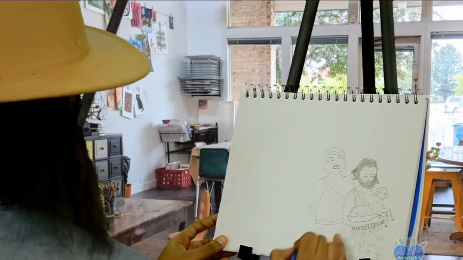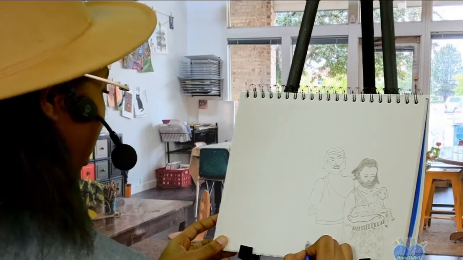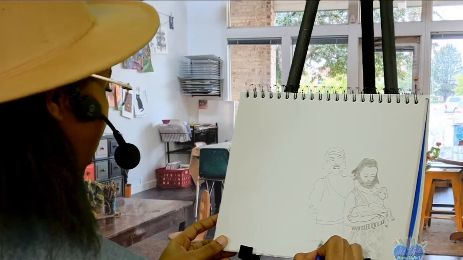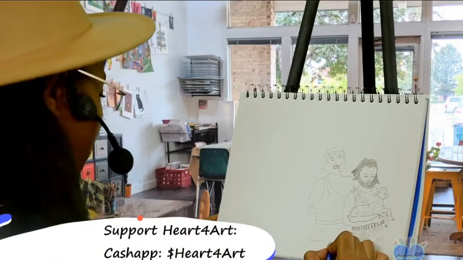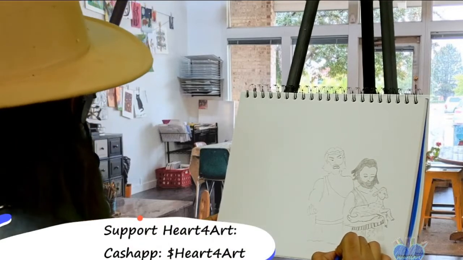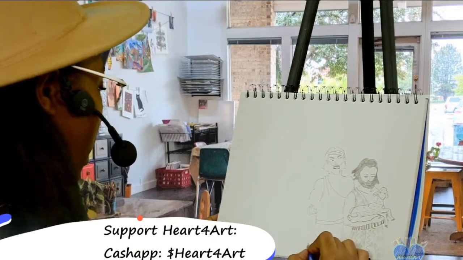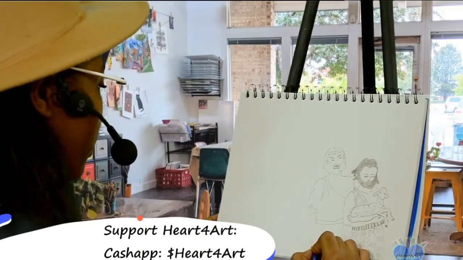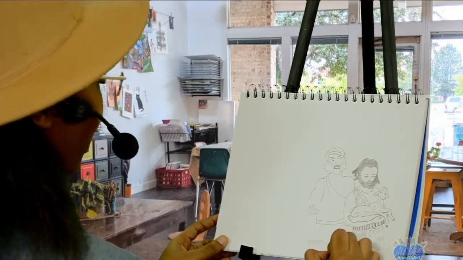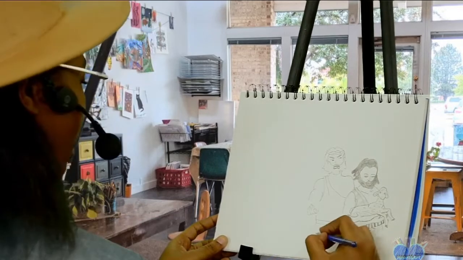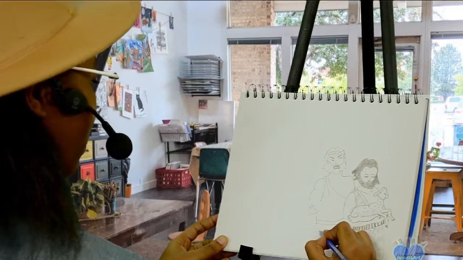I'm going to go ahead and do our up, down lines there on the reference for the different designs. Just straight down lines, and the same on the next row.